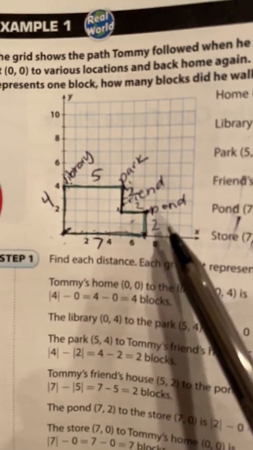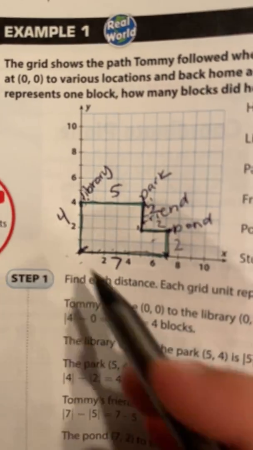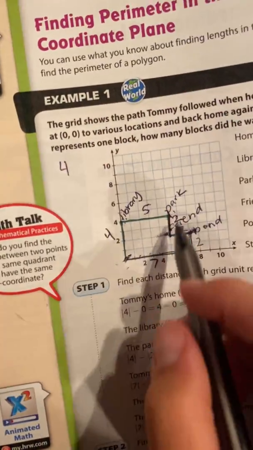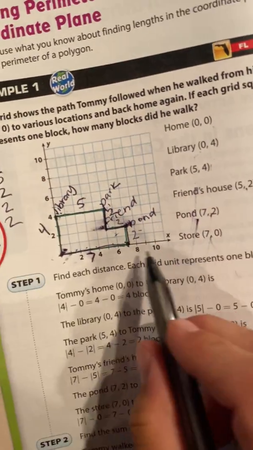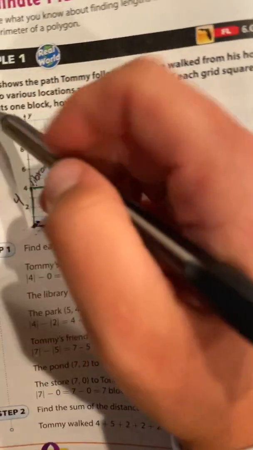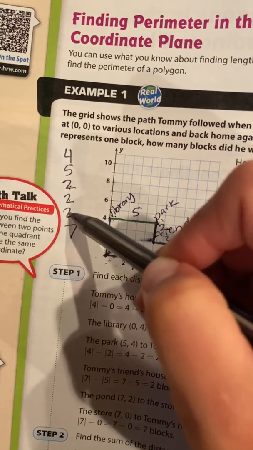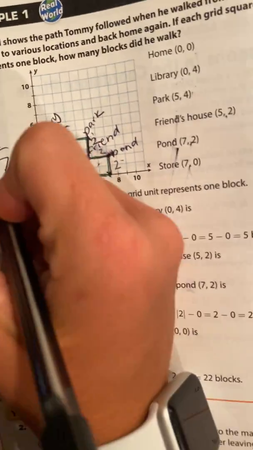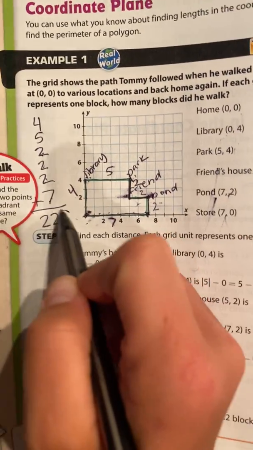So we're basically just finding the perimeter here. We're gonna add all of those sides up. We can do it right here: 4 plus 5 plus 2 plus 2 plus 2 plus 7. So that's 9, 10, 11, 12, 13, 14, 15. 15 plus 7 is 22. So he walked a total of 22 blocks.